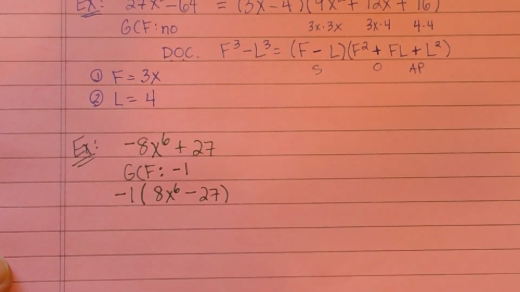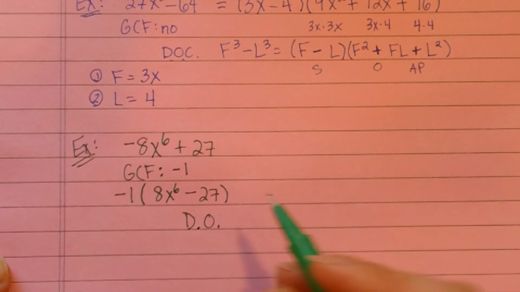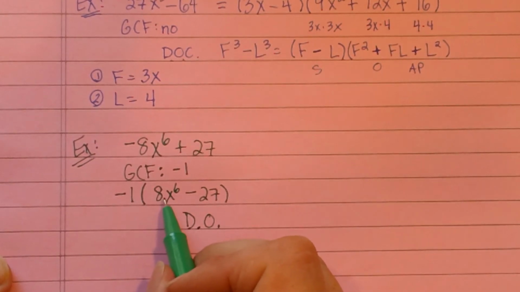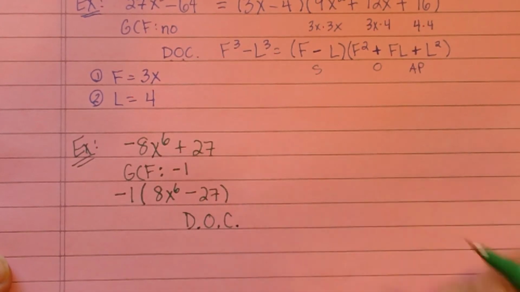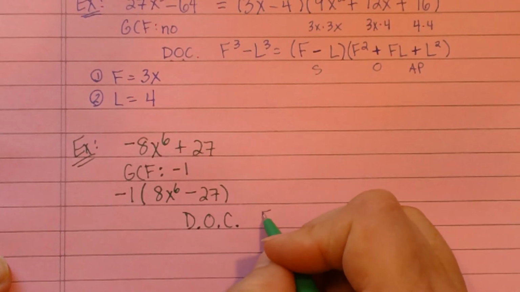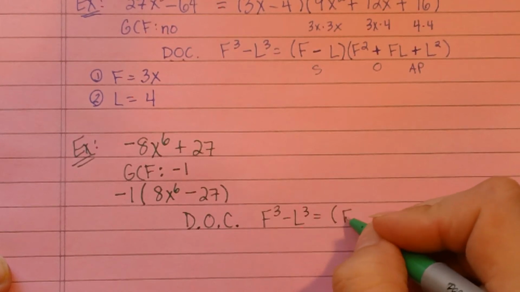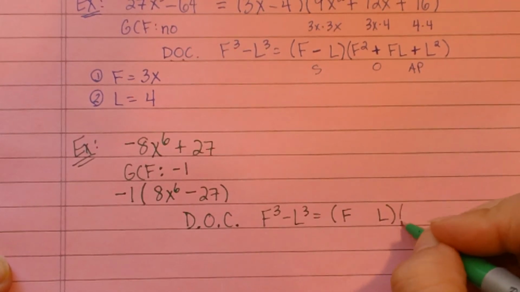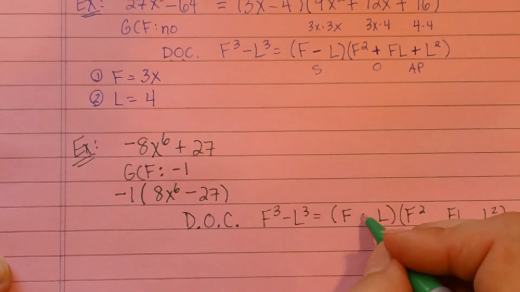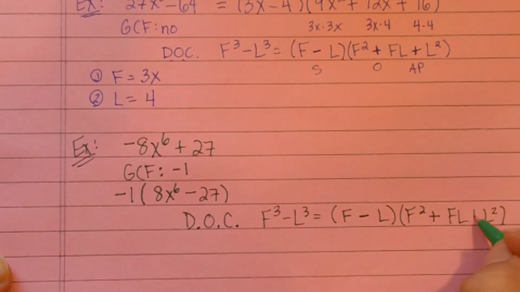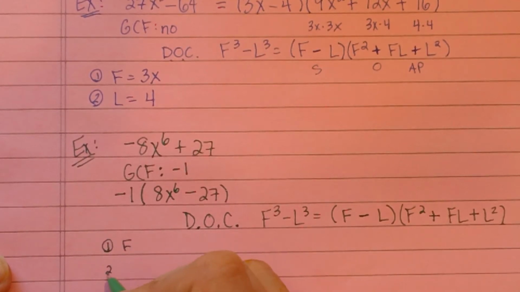Then we're going to look for a special pattern. I see a subtraction sign, so if it's anything, it'll be difference of something. And I know that 8 is 2 times 2 times 2, which is a cube, and 27 is 3 times 3 times 3, which is also a cube. So there's going to be difference of cubes. So we have F cubed minus L cubed equals, again, F squared, FL, L squared. Fill in the gaps with SOAP. Same sign, opposite sign, always positive. And start picking out what F and L are.